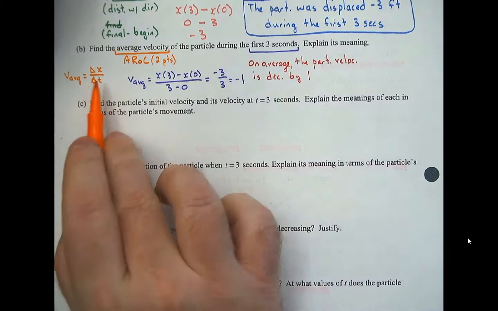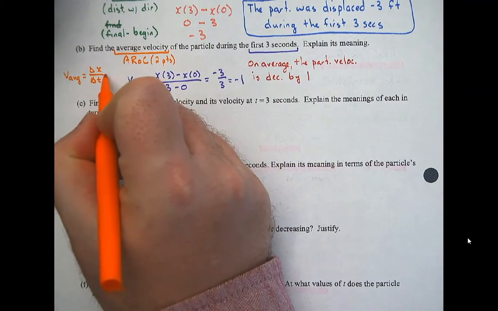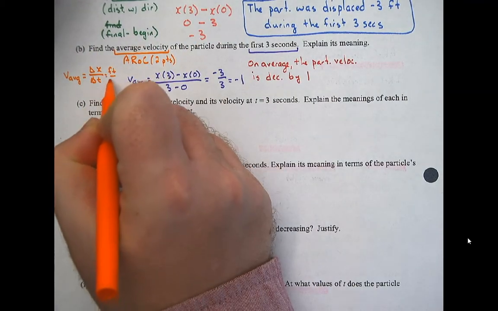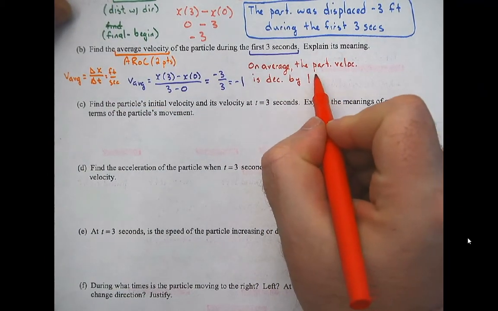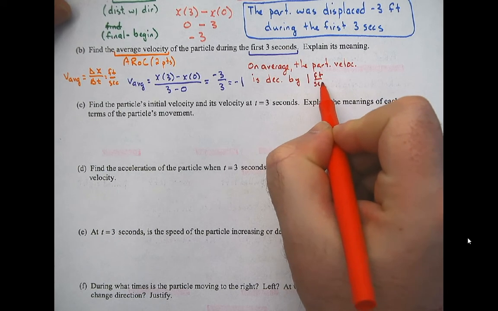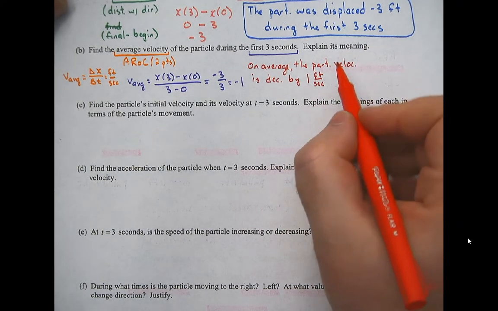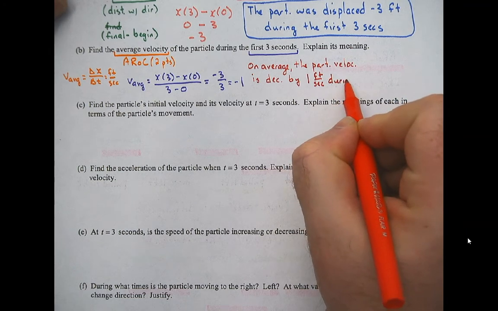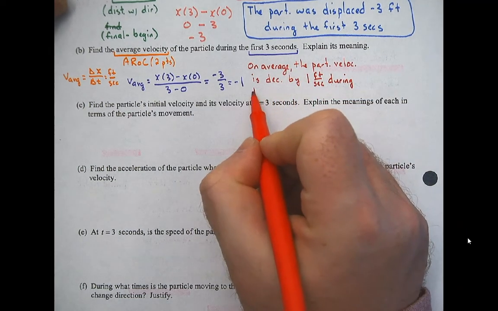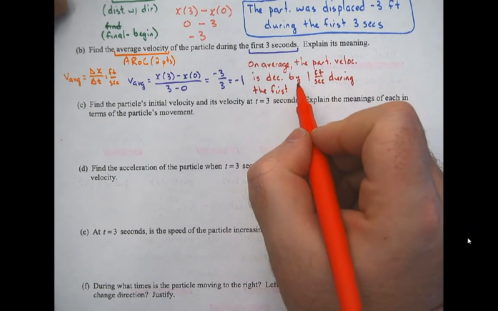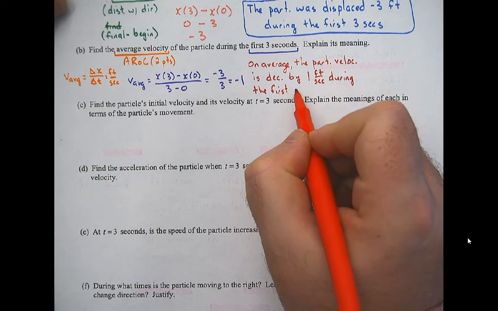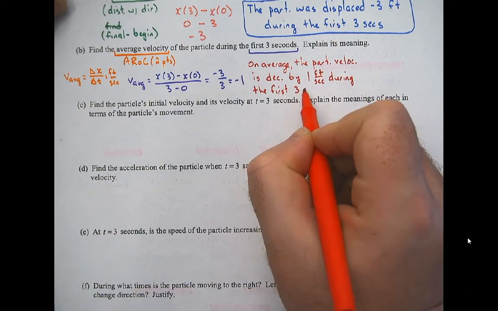So change in position is going to be feet. Change in time is going to be seconds. So there's my units. By 1 foot per second during the first 3 seconds.